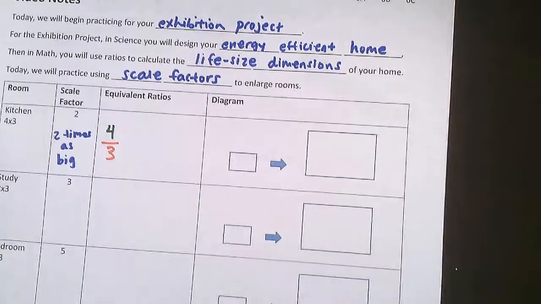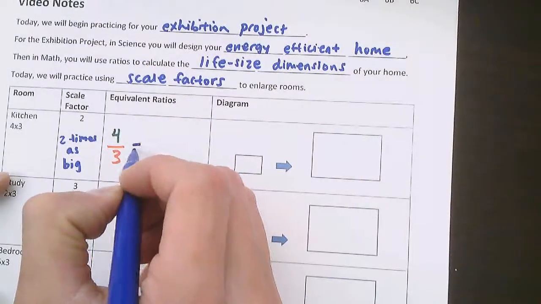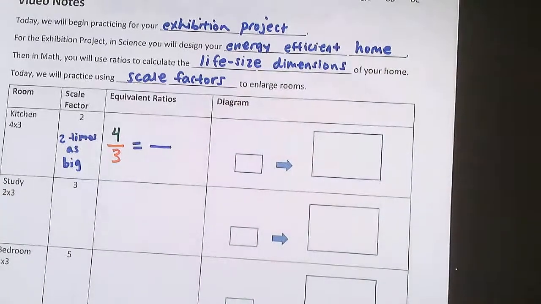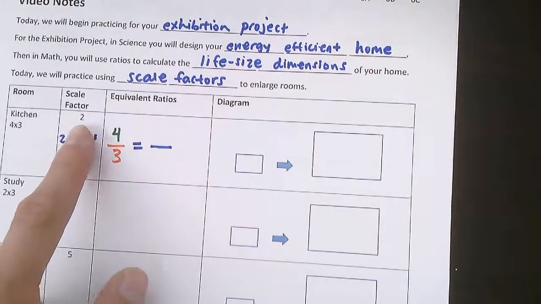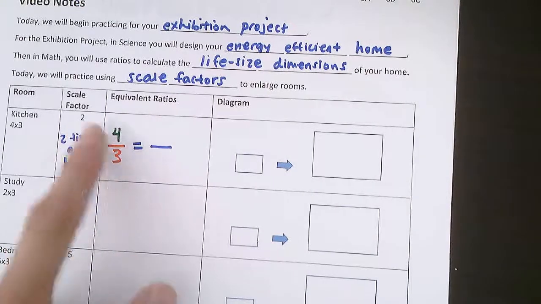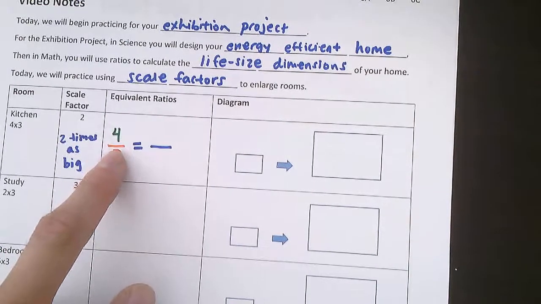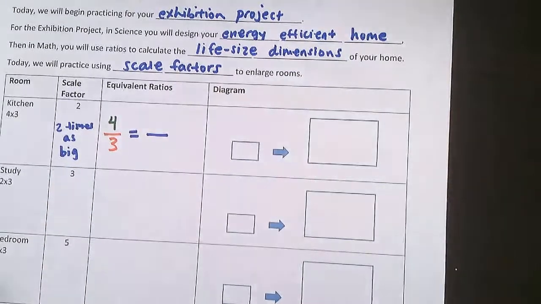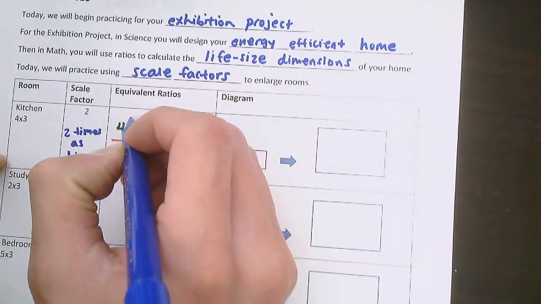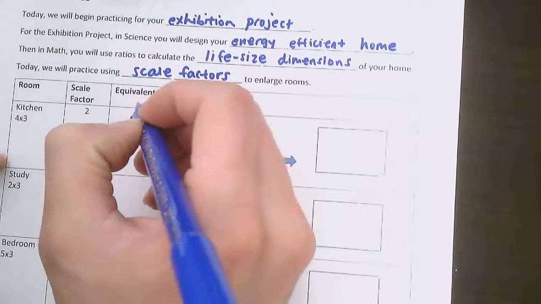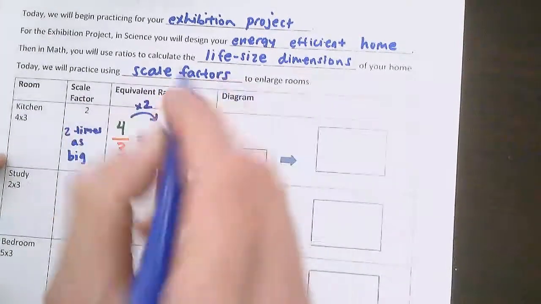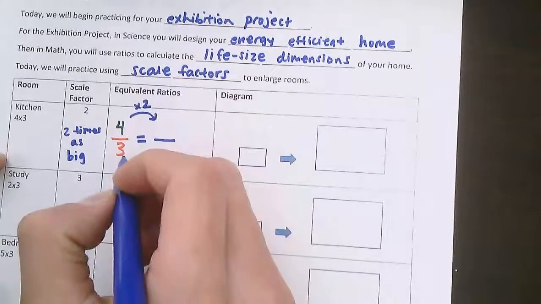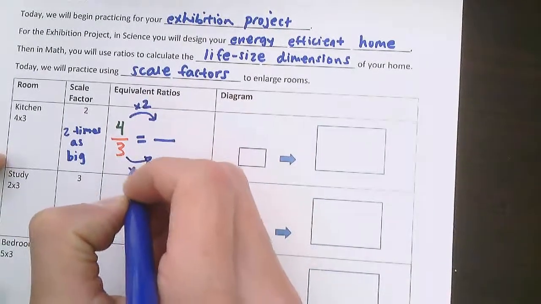And this is going to be equal to an equivalent ratio. If the scale factor is 2, each of these dimensions is going to get 2 times as big. So the numerator, we're going to multiply by 2. And to keep the ratio equivalent, if we multiply the numerator by 2, we also have to multiply the denominator by 2.